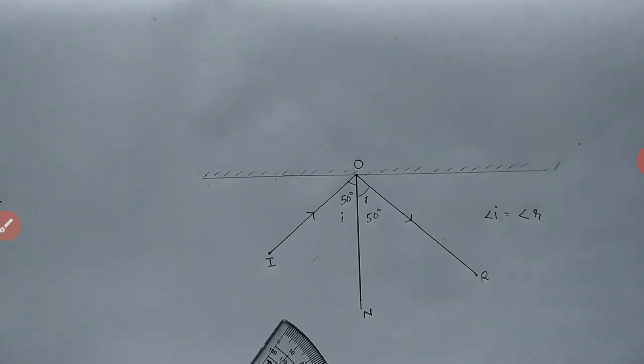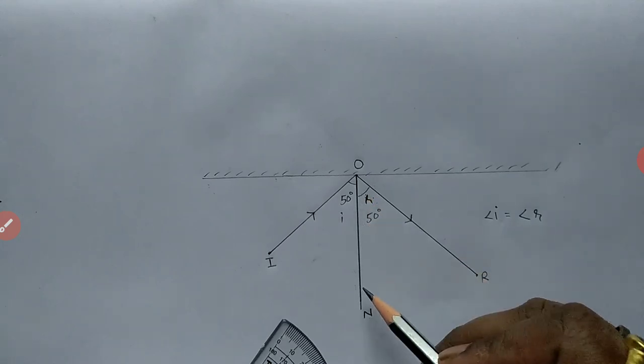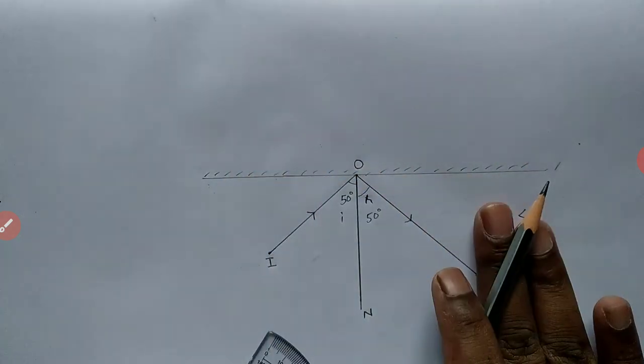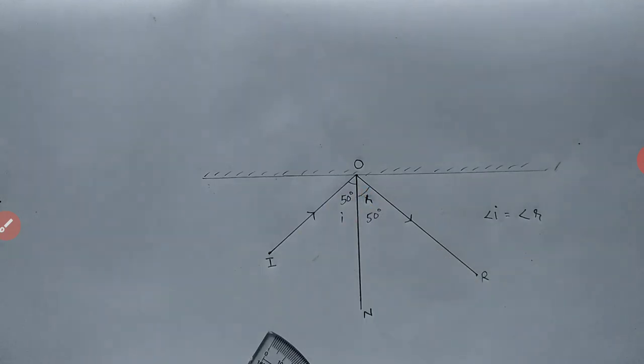Now the second law says that the incident ray, the reflected ray, and the normal should lie on the same plane. As you can see, they are all lying on the plane of the paper. Incident ray, reflected ray, and the normal all are lying on the plane of the paper at the point of incidence. So I hope you understood this.